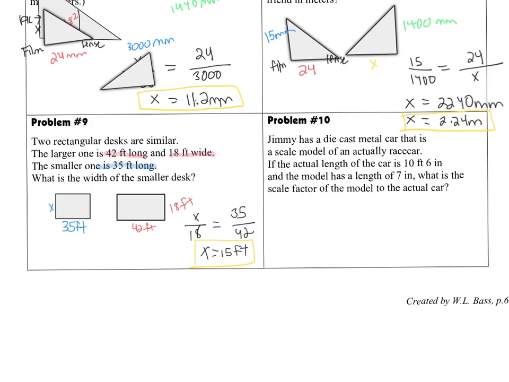All right, in our next problem here, we have two rectangular desks. If we look at the first, the larger one is 42 feet long and 18 feet wide. The smaller one is 35 feet long, and we're looking for the width of the smaller desk. And so I'm going to say this is X to 18, and that's going to equal 35 to 42 right there. And so then if we cross multiply and divide, we're going to find that the width of the smaller desk is 15 feet.